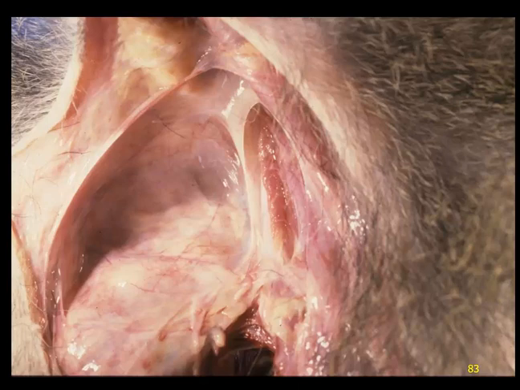Some say that it allows the call of certain species like howler monkeys, which can call over 5 miles, to be more resonant. Other people say that it serves as a reservoir for air and oxygen when they're making these prolonged calls. Nobody really knows what they do, but we do know that they can be a significant source of disease in animals that possess them.